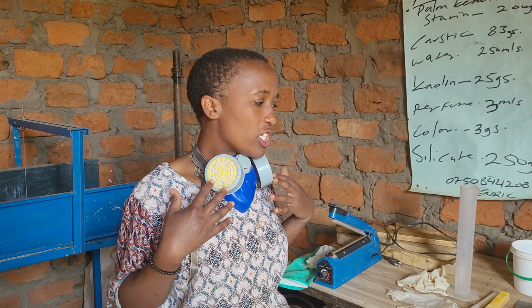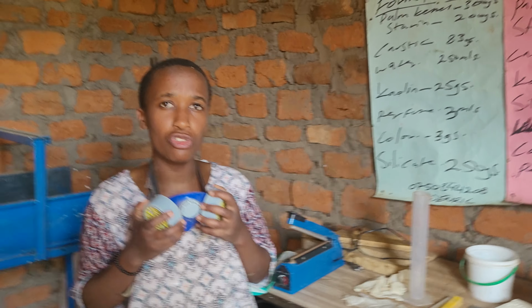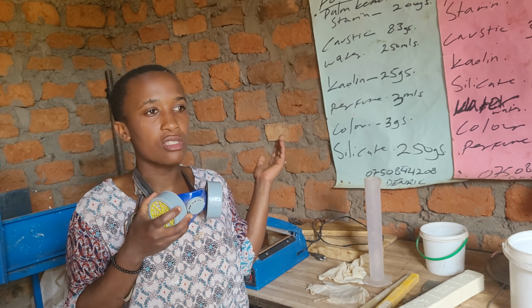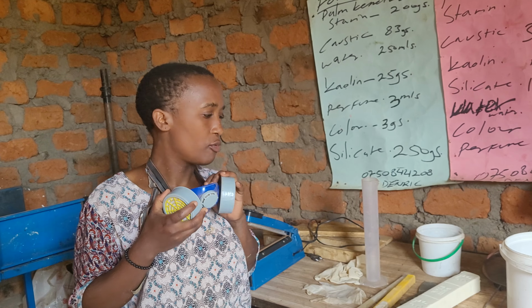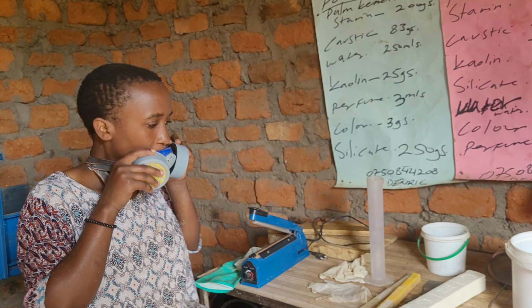So that fume that comes out of the acid may harm your lungs, may harm your internal system of the body. So that's why we need to put the mask. If you cannot use this mask, you can use the other disposable masks which are used in clinics.